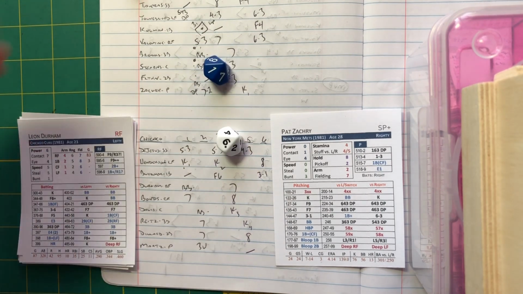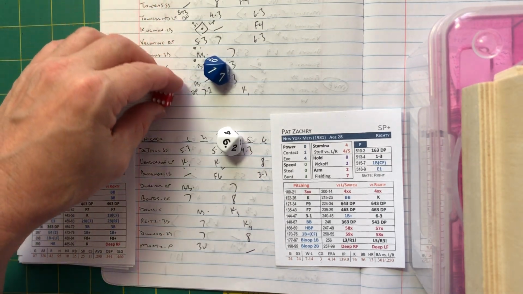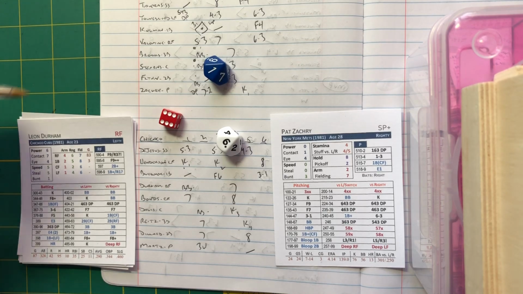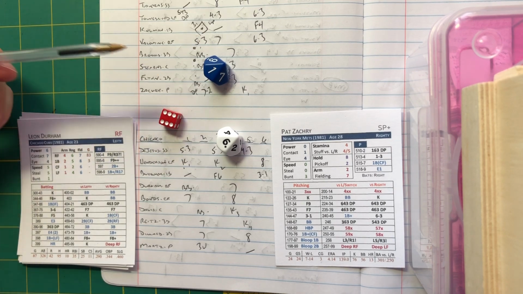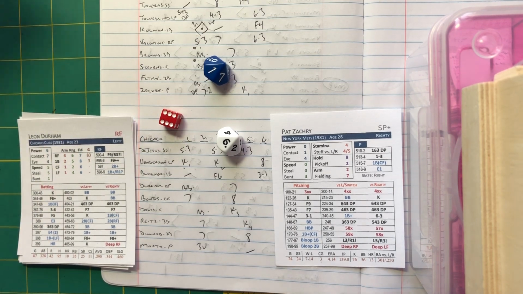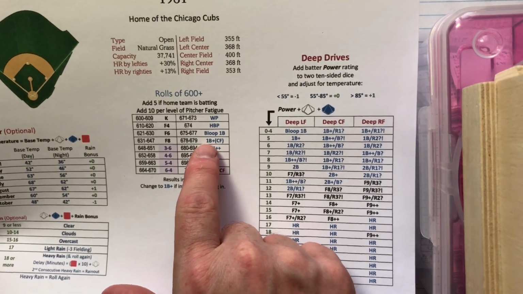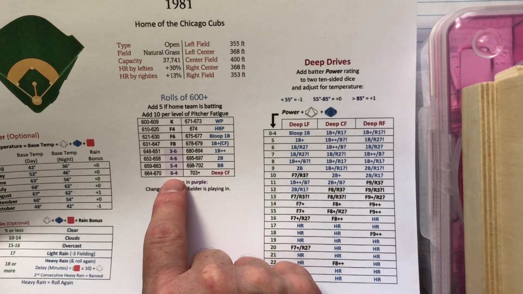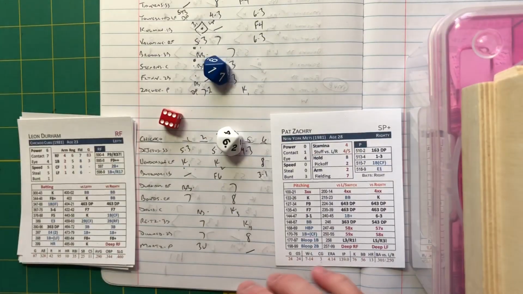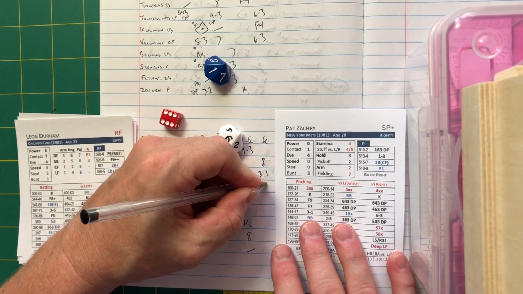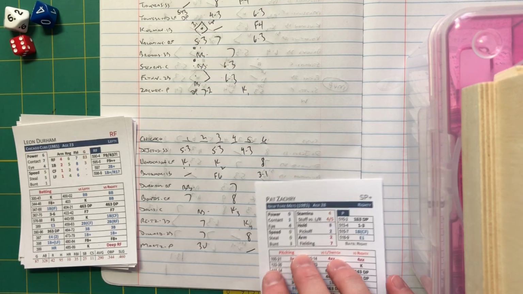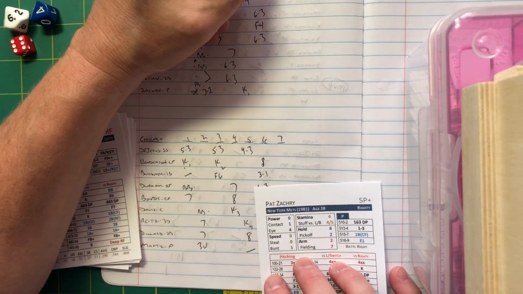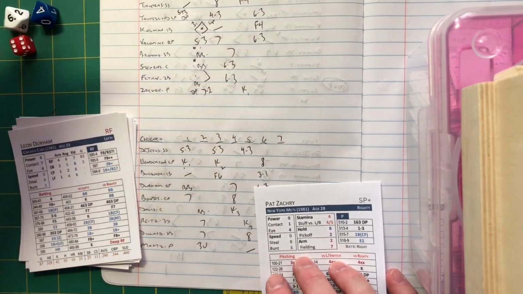Zachry winds and deals to Durham. And that is a 661. We add 666. A little scary there. Ground ball to Frank Taveras. He gloves it and throws to Kingman, and that's going to retire the side. So we go to the 7th. Mets 4, Cubs nothing.